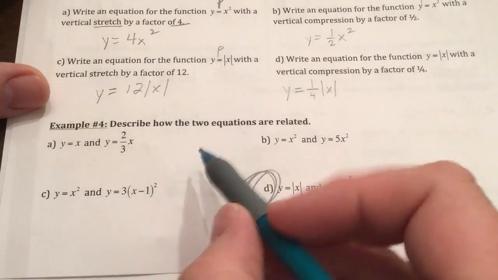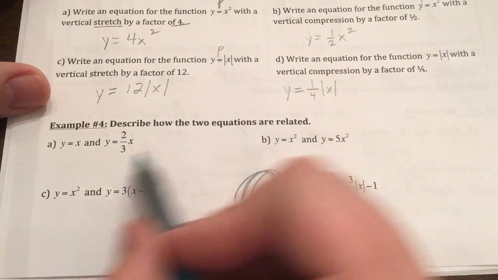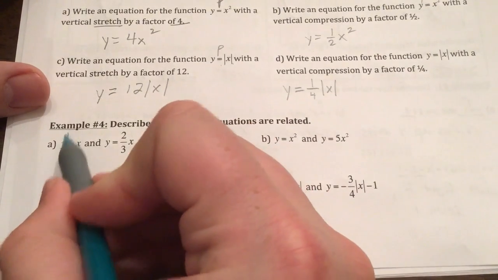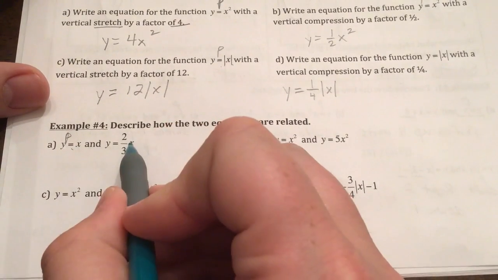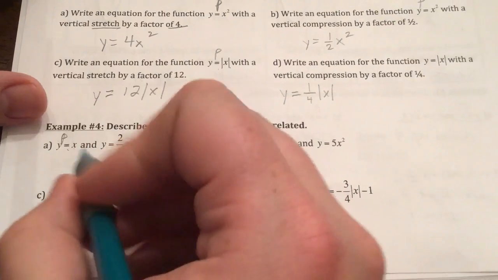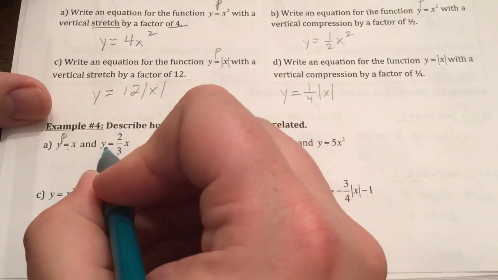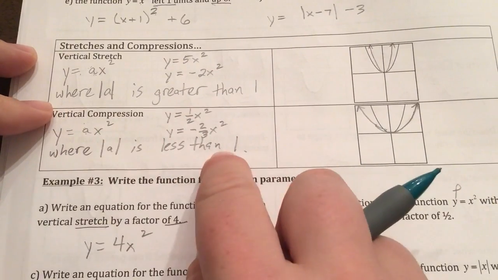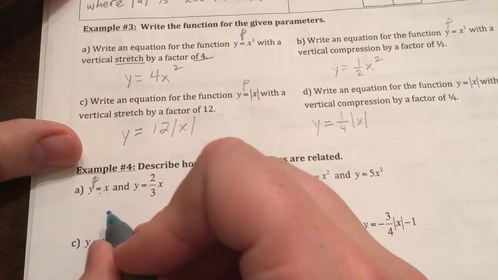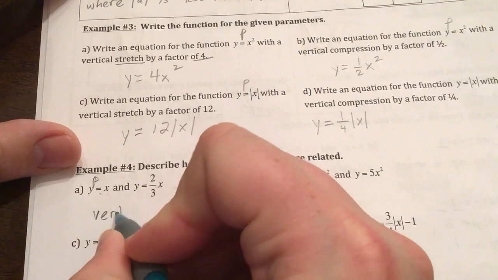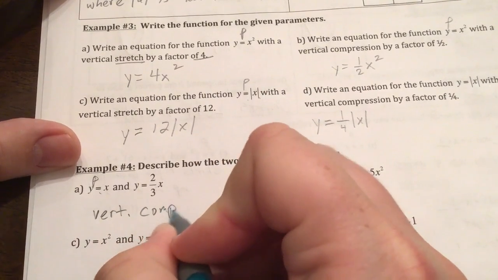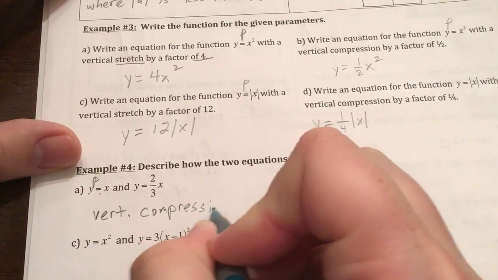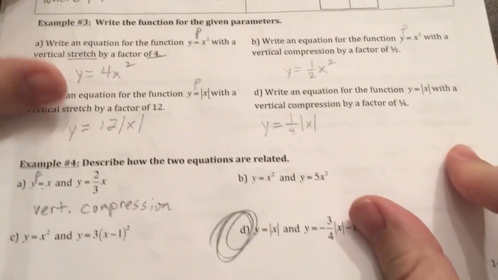Okay, next up, describe how the two relations are related. So we need to put in words. So again, here's the parent function. How does this relate to this? What does the 2/3 do? So the 2/3 is right after the equal sign, and it is a number less than 1. So we're going to say vertical compression. That's it. It's a vertical compression.